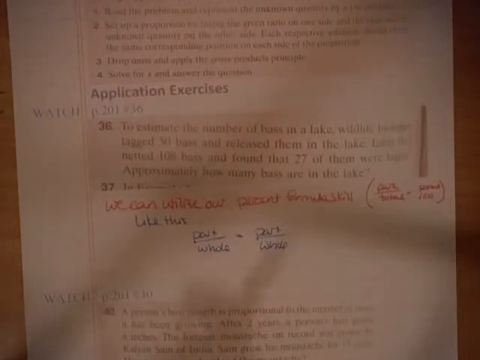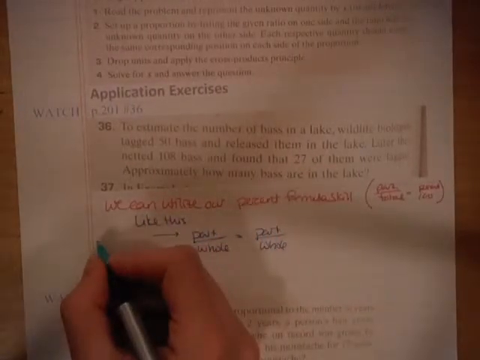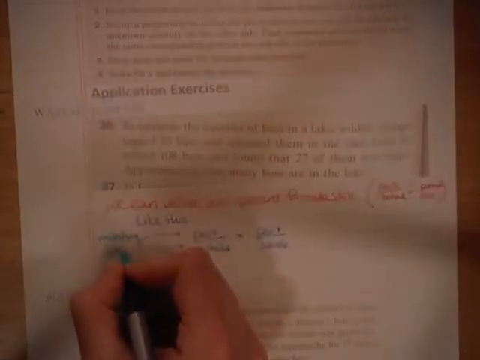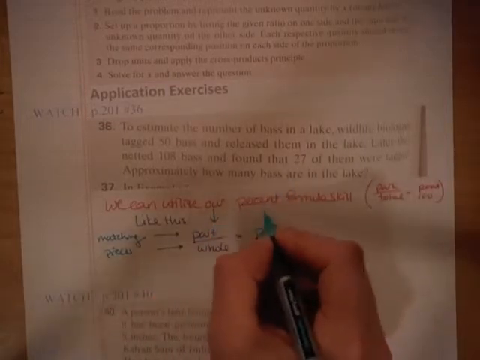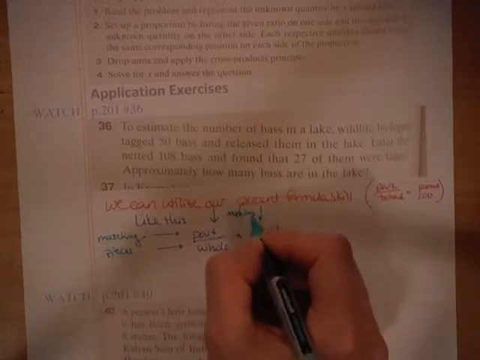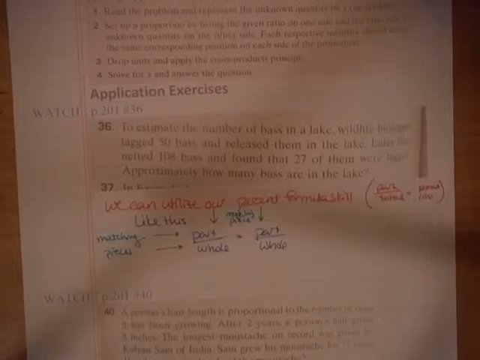As you go across, both these parts here represent matching pieces. And as you go across the bottom, the wholes represent matching pieces. And as you go down, each ratio represents a matching piece. Now, what does that mean? Well, let's talk that through.